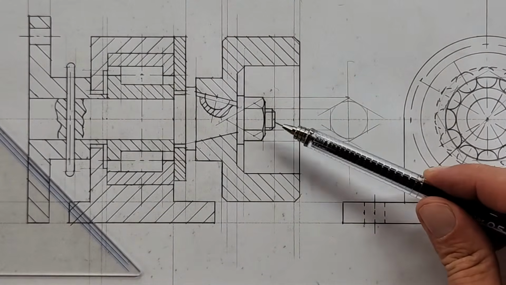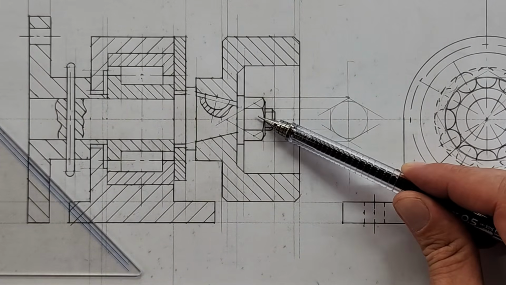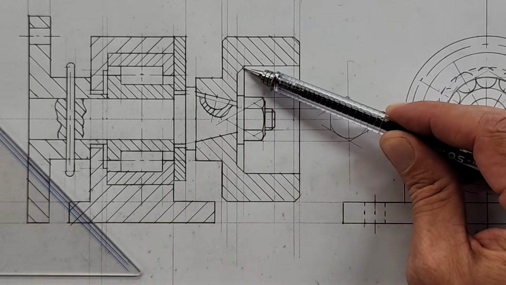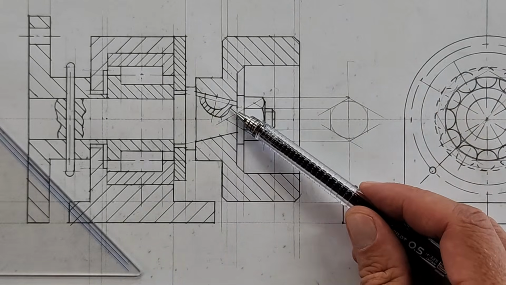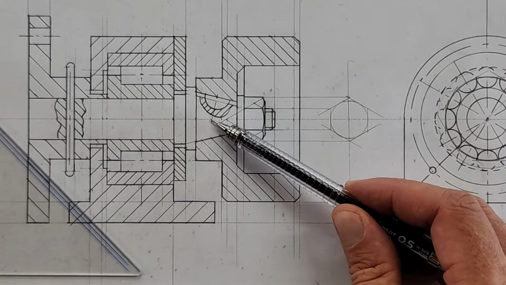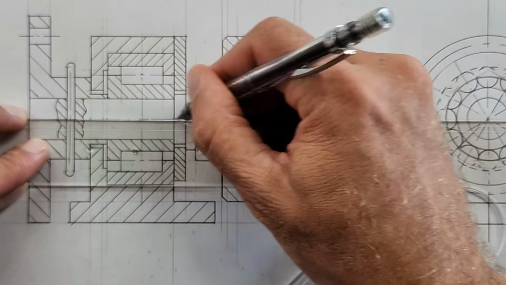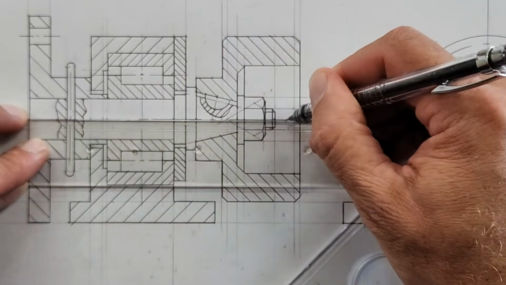Okay, so if I look here, I've got the end of the shaft, I've got my nut, the washer, that line there is in fact that corner going around. We've got a woodruff key with a center line. Our shaft needs a center line all the way through.